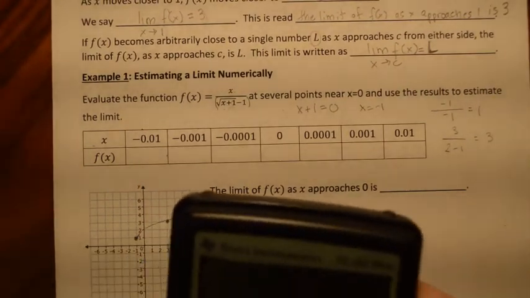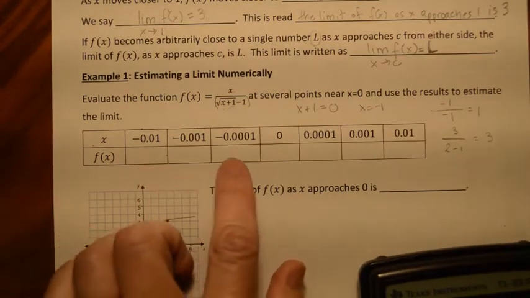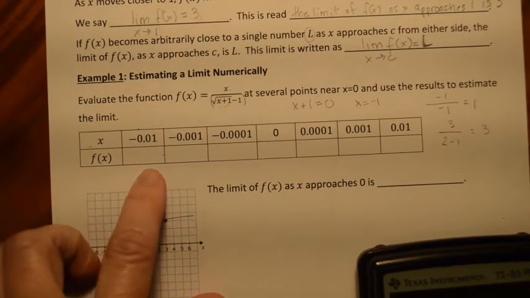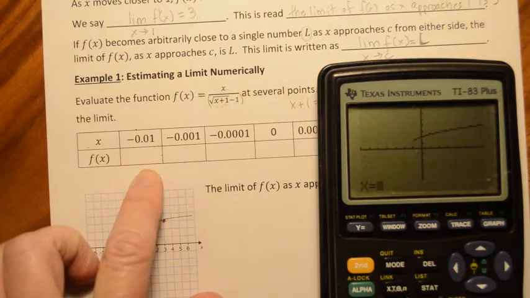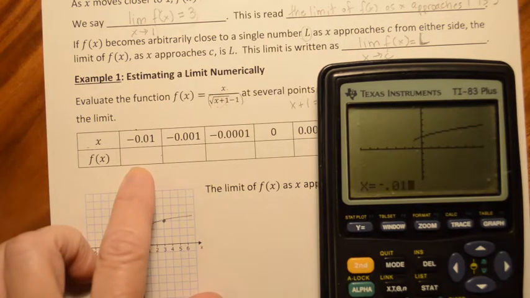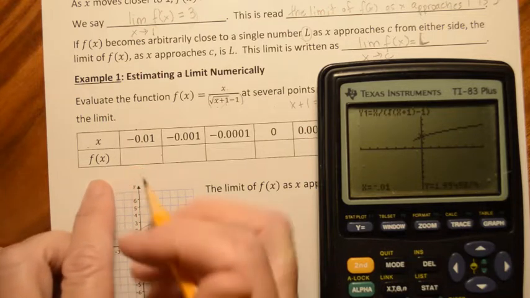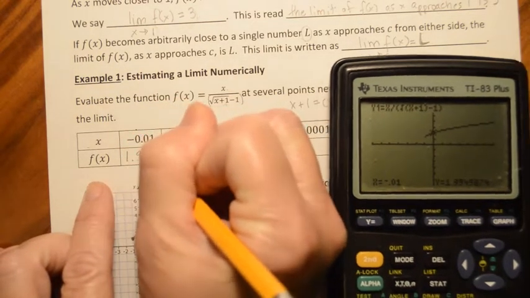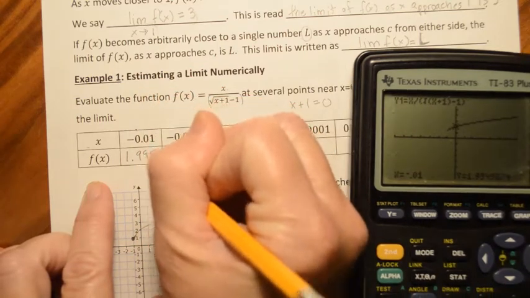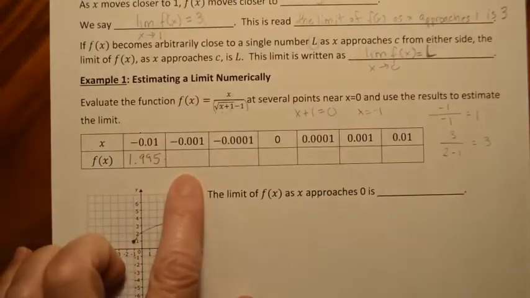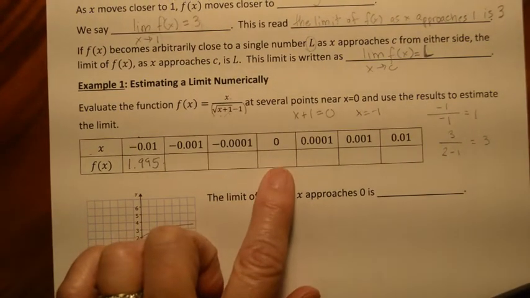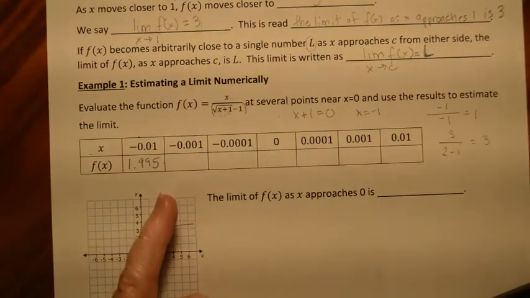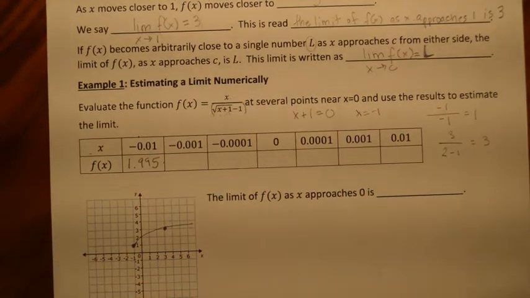All right, so we're going to go in and fill these in by doing the second calc. So I'll do the first one with you, and then I'm going to ask you to pause and do the rest on your own. All right, so we put in negative 0.01, and we get 1.995, all right? So you go ahead and fill these in. Again, you're going to try and do 0, and it probably is going to give you the same thing it did when we did it up above, which is it's just not going to give you a y value for it. So go ahead and fill those in and come back when you're done.